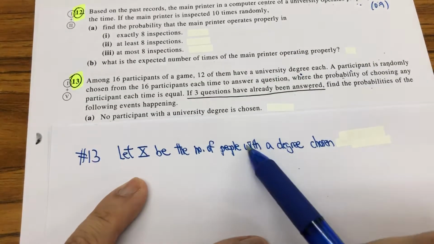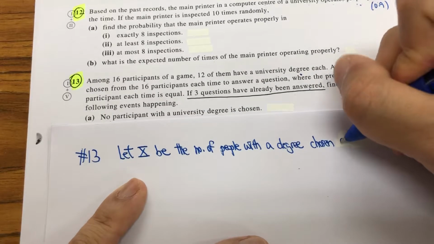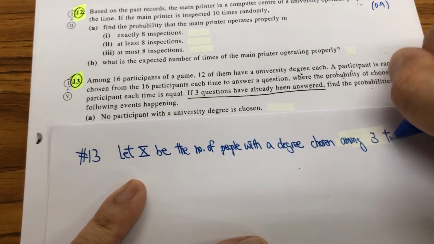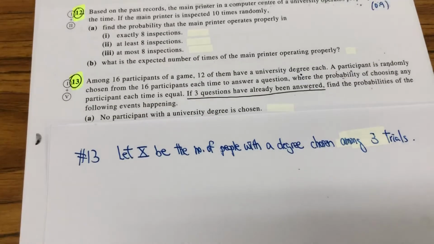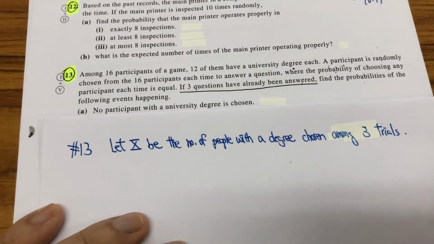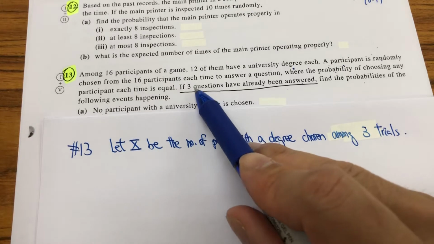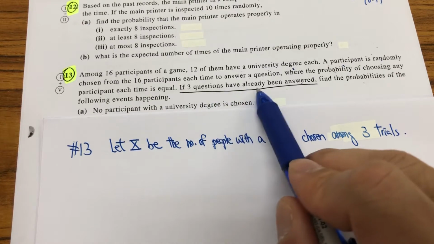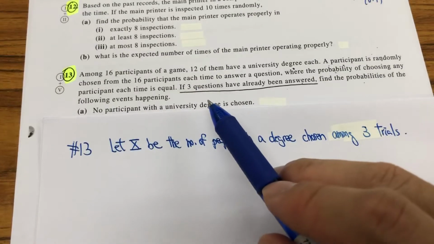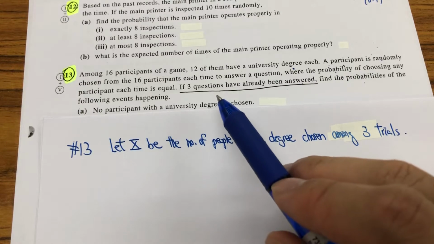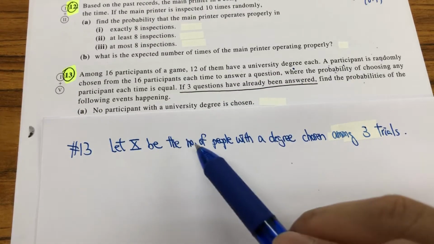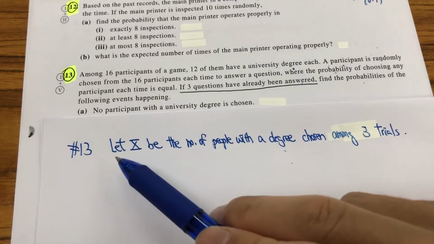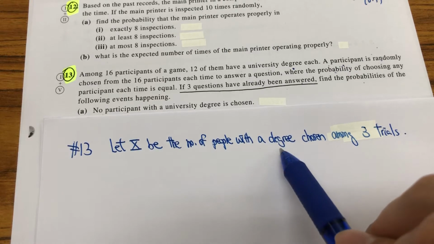Let x be the number of people with a degree chosen among 3 people. Do you agree? Now we are talking about the 3 questions which have already been answered by 3 people, and we are looking for the number of people among these 3 people with a degree, so you should let x be the number of people with a degree.